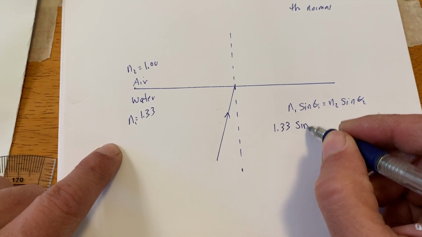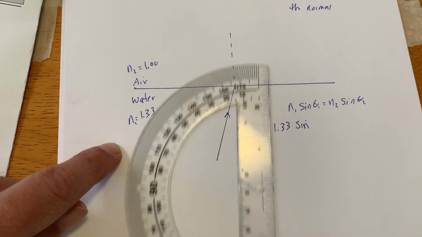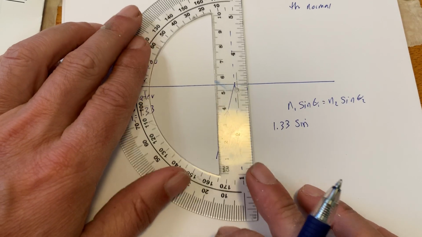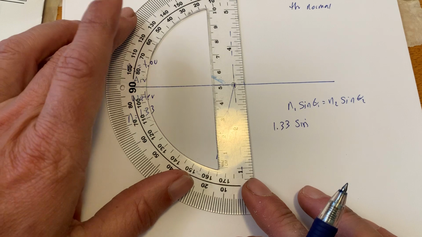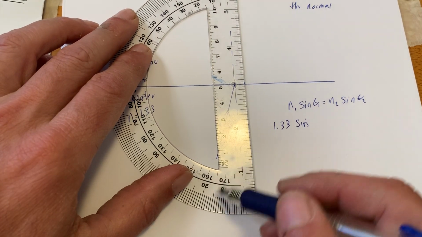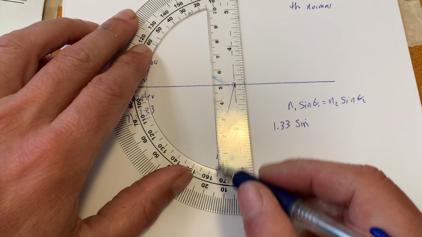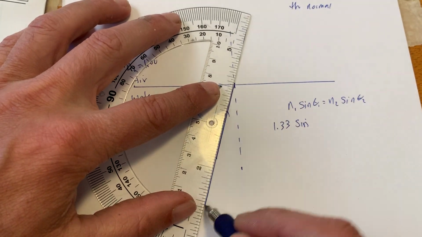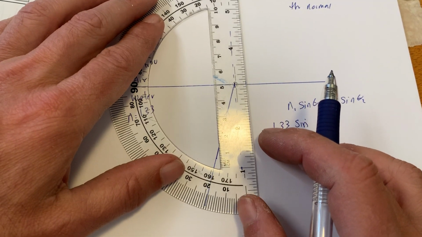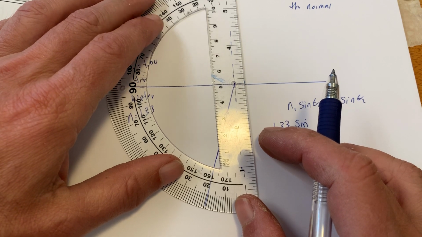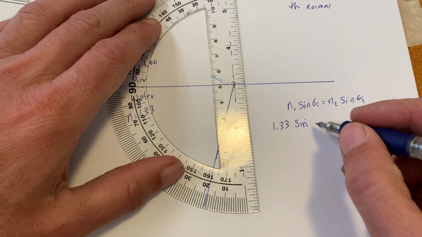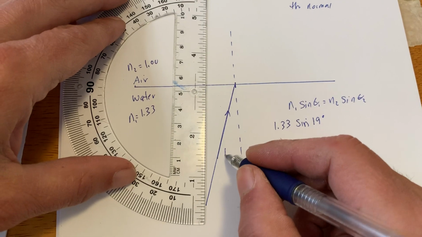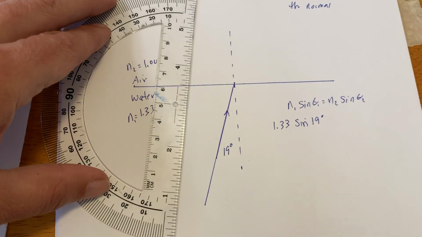1.33 sine theta. I'm going to have to measure that, because I just randomly drew that. I didn't do anything crazy, I just drew it. It looks like I had about, you know what, I'm going to extend this just so I can get a better reading there. I didn't make that line as long as I should have. Let's say 19 degrees. So we're coming in at 19 degrees.